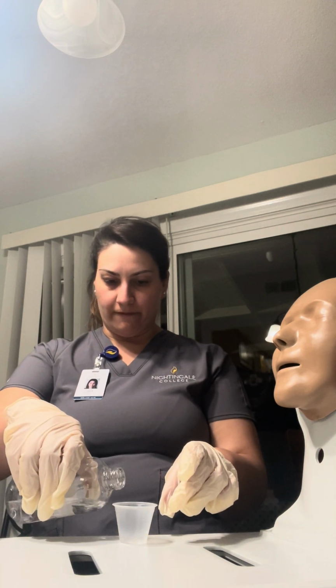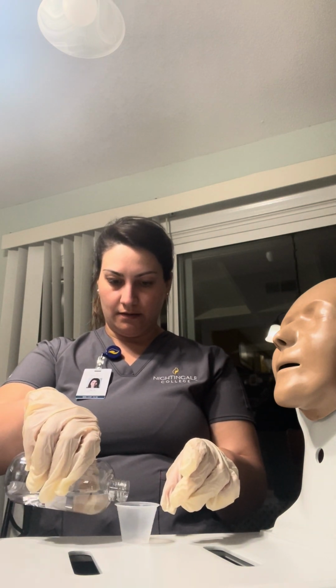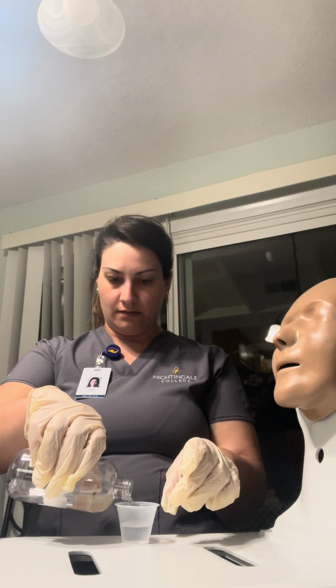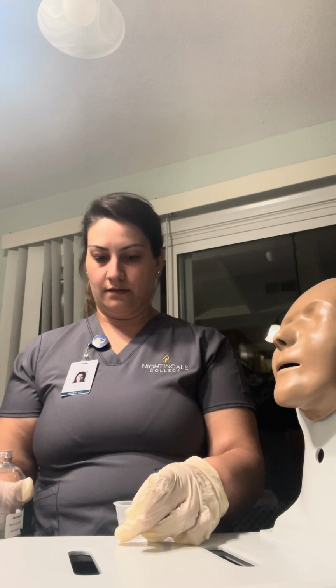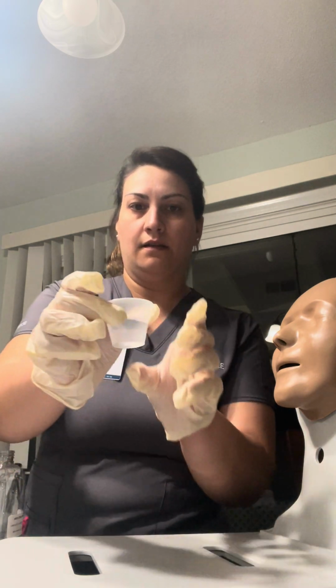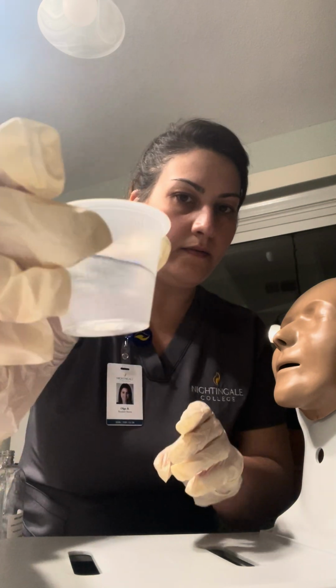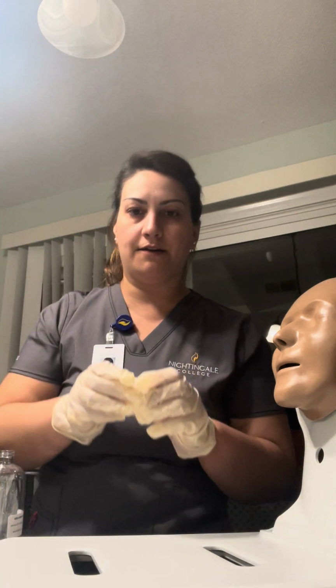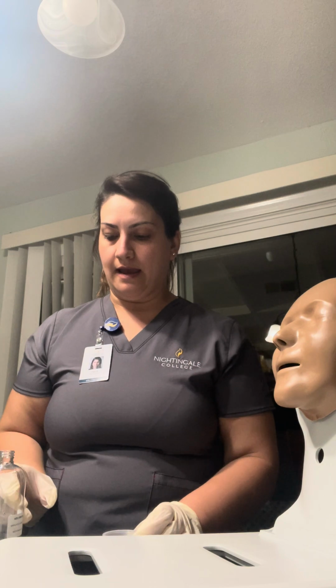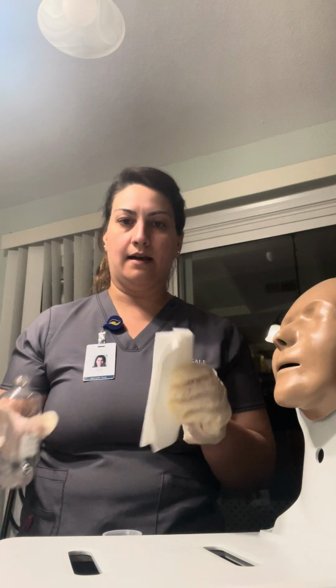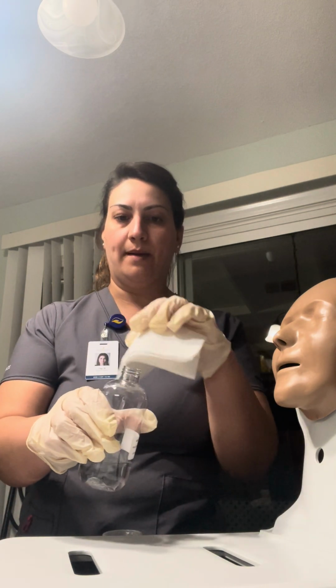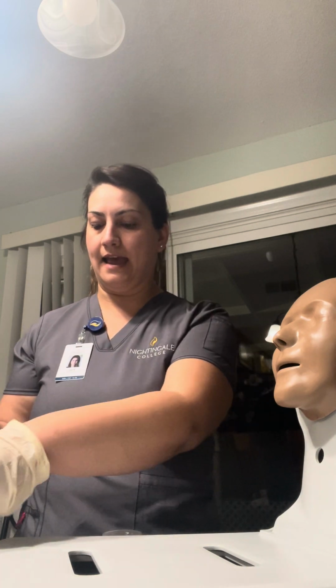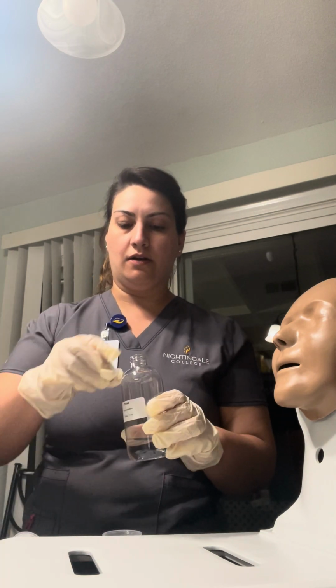We're going to pour 15 milliliters. There we go, 15 milliliters. And then we will make sure that we wipe down the edges of that cap. And we're going to close that.